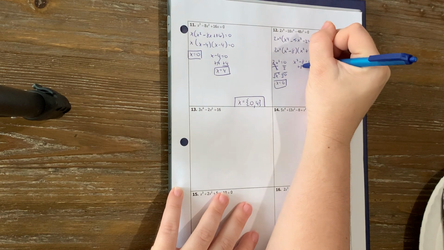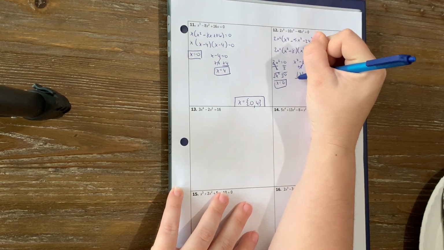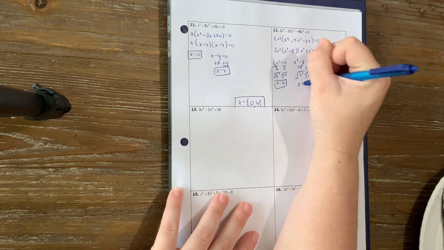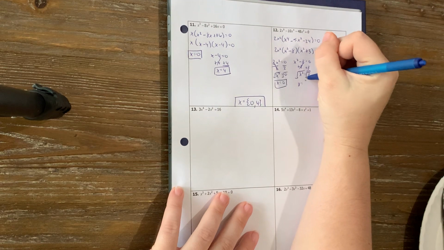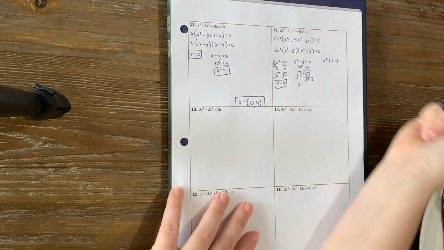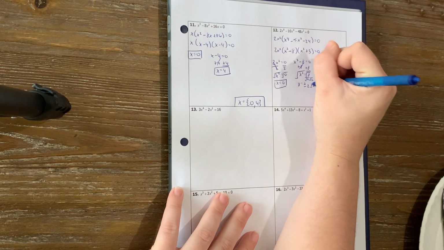This one we want to add 8 over. x squared equals 8, take the square root. Okay, well, what's the largest perfect square that goes into 8 evenly? That's 4 and 2. So the square root of 4, we have plus or minus 2 square root of 2.